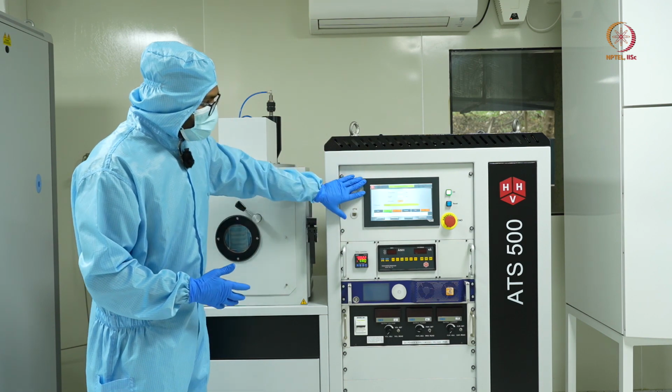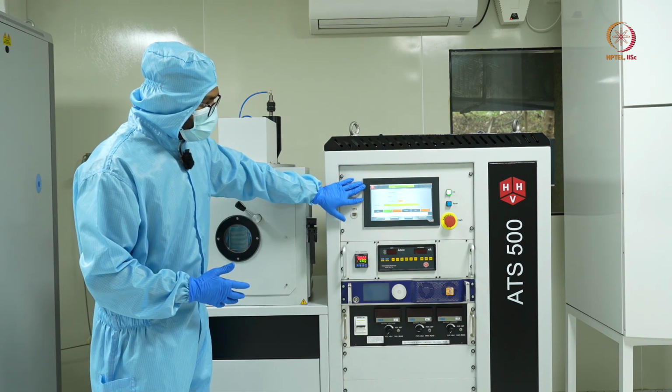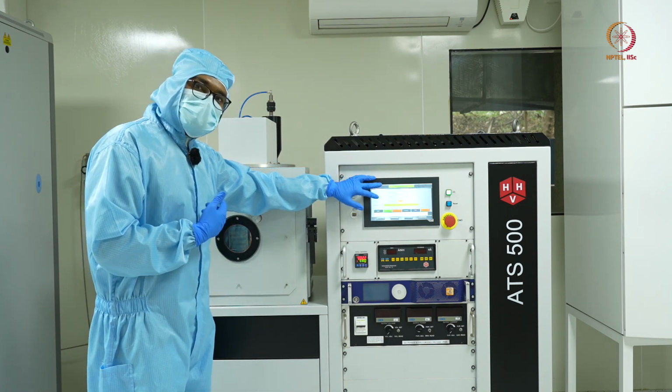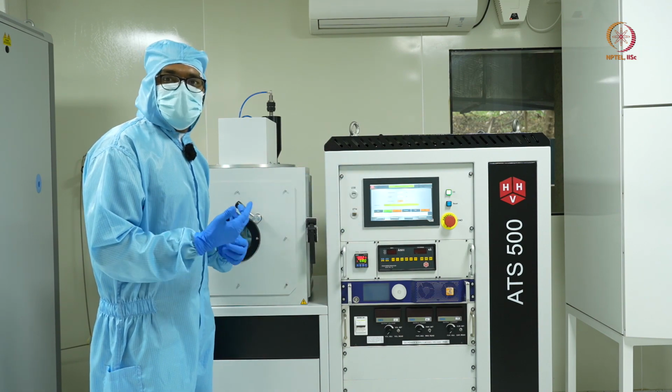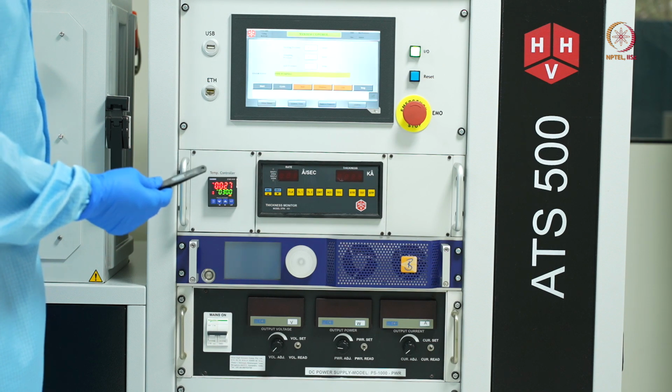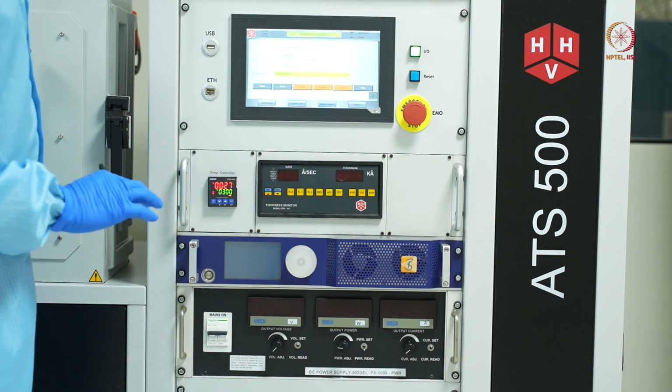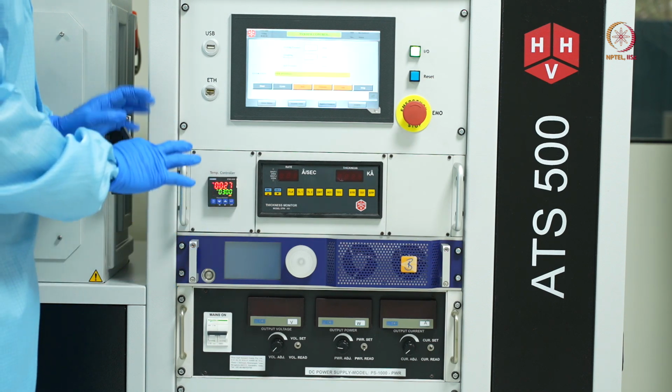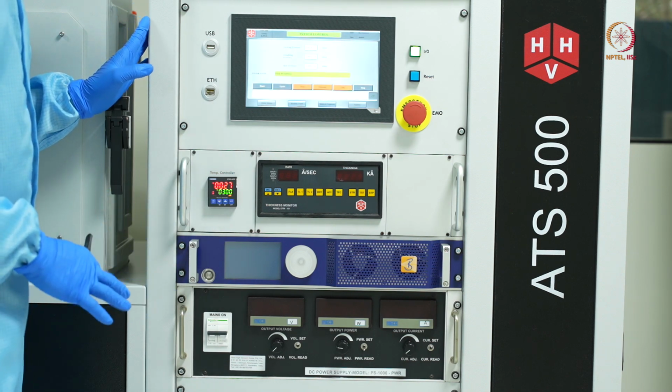So we'll wait for now till the pressure reaches 10 to the power minus 6 millibars, and then we can start with our process. While we are waiting for the vacuum to reach the desired level, let's have a look at the various controls this machine offers.